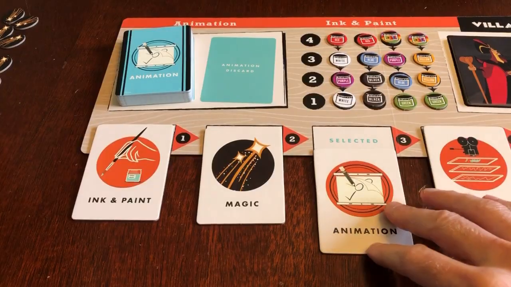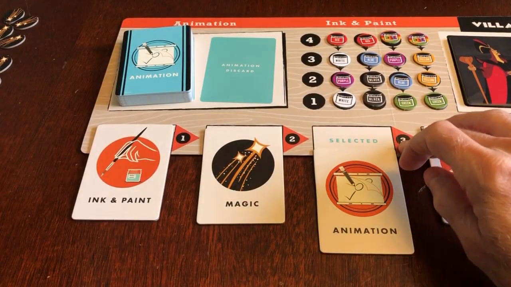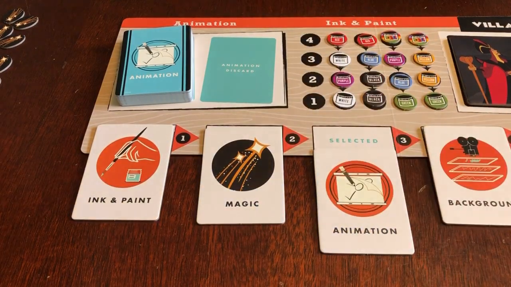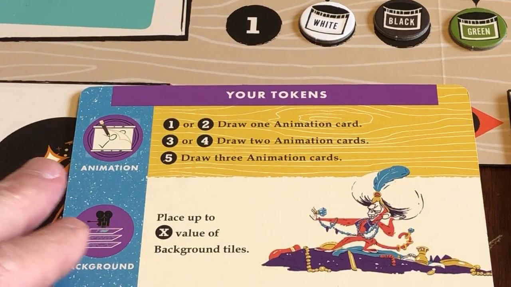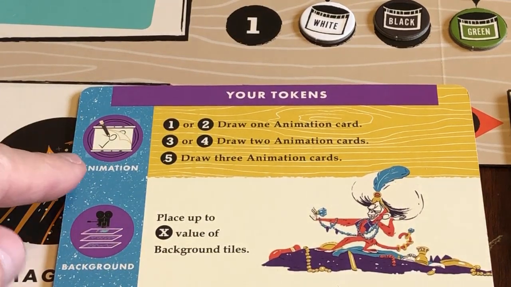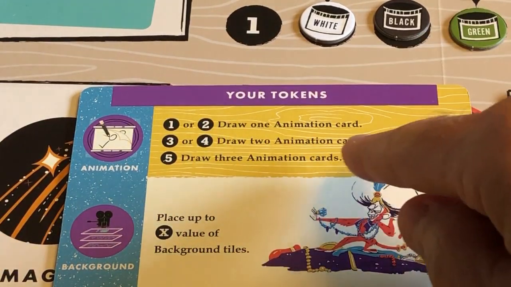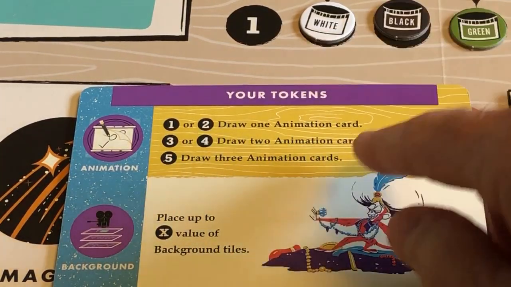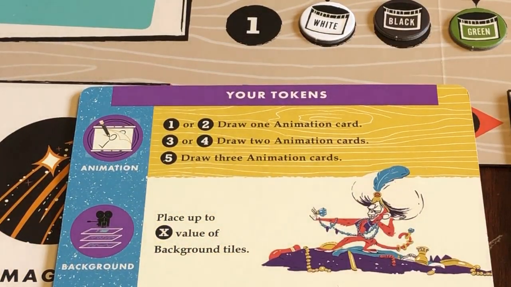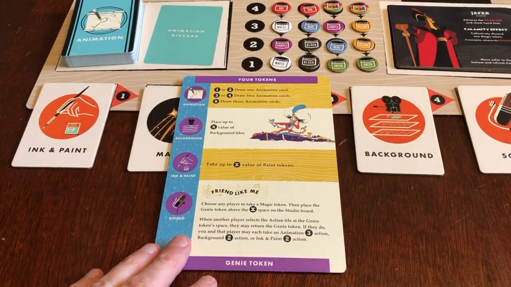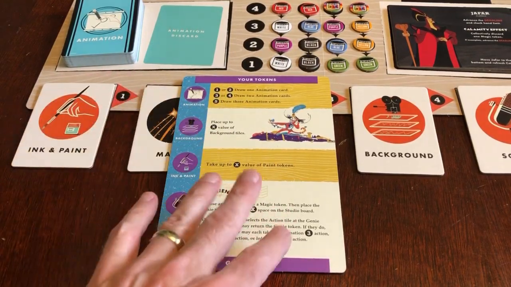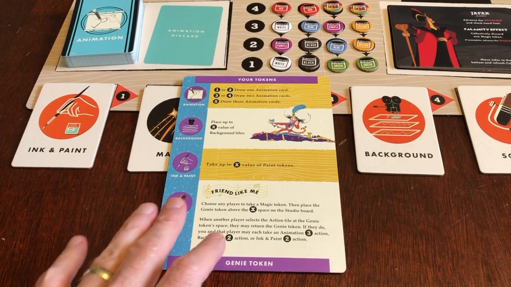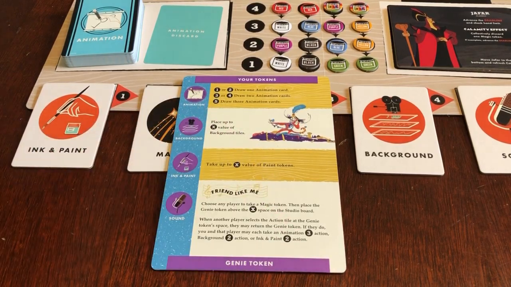Now, you might think if the animation has a value of 3 that I could draw 3 animation cards, but that's not quite correct. You look on your action board next to the animation icon, and it'll tell you how many animation cards you can draw. So if I use a value of 3 or 4, I can draw 2 animation cards. So it's important to pay attention to the action board to see exactly how to resolve each of the actions. And again, this information is on both sides of the board.